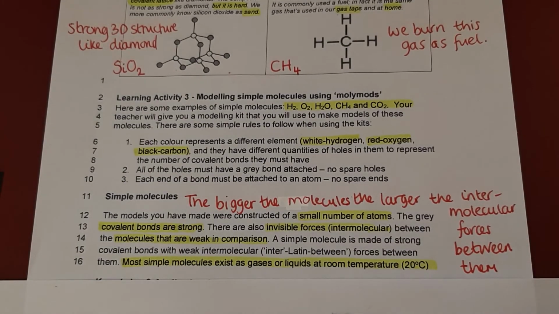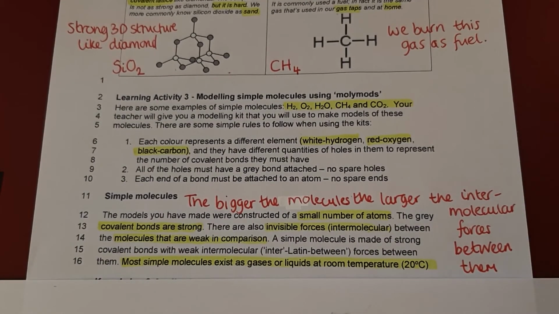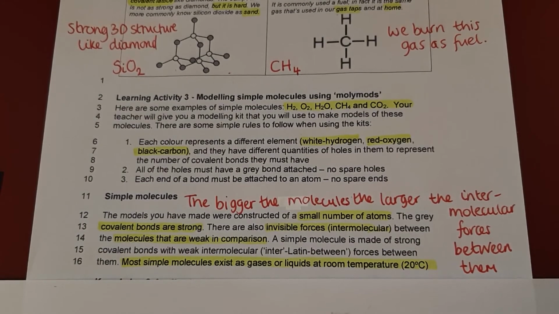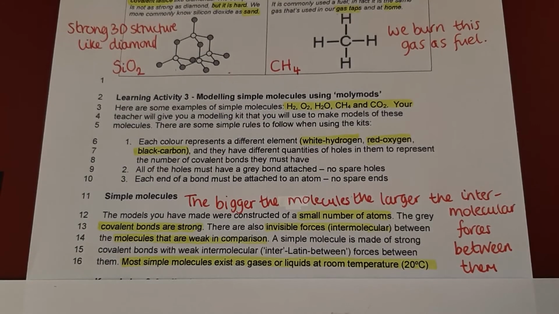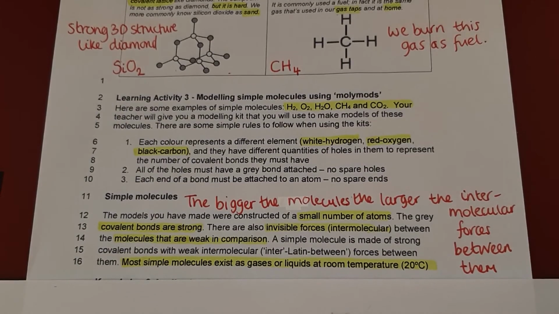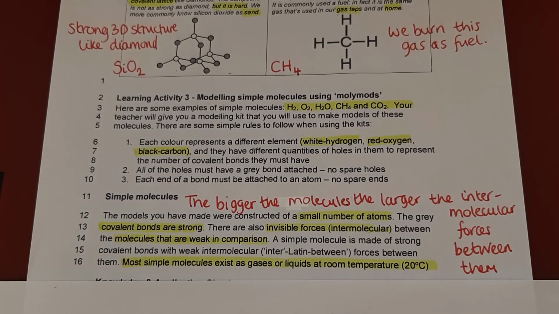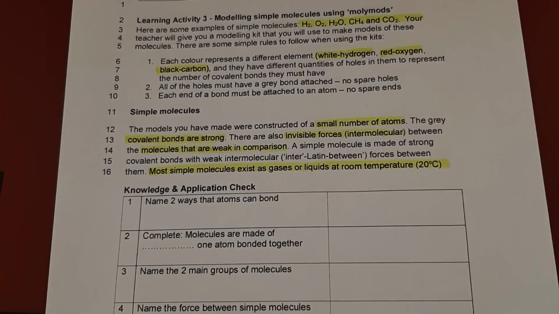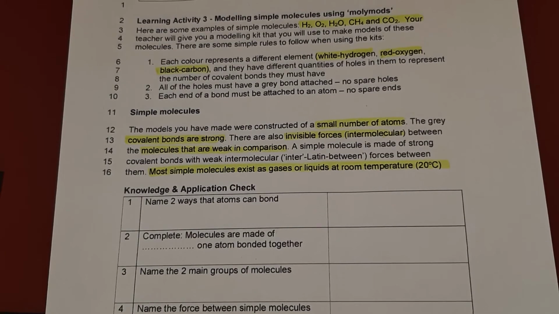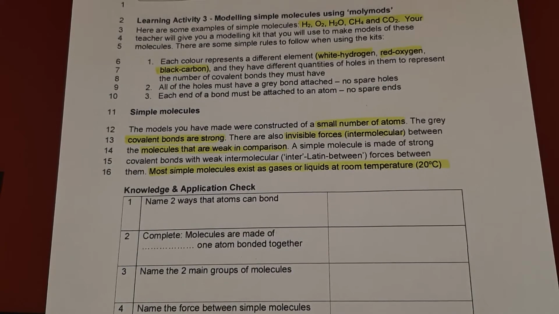So small molecules such as hydrogen or water will have very few and small intermolecular forces between them. Much larger molecules such as PVC, the polyvinyl chloride, the big long chain of monomers, are going to have a lot more intermolecular forces between them, and that's going to have a much stronger influence and exert a lot more force because there's so many of them. So what I'd like you to do now is to pause the video and have a go at the knowledge and application check, please.